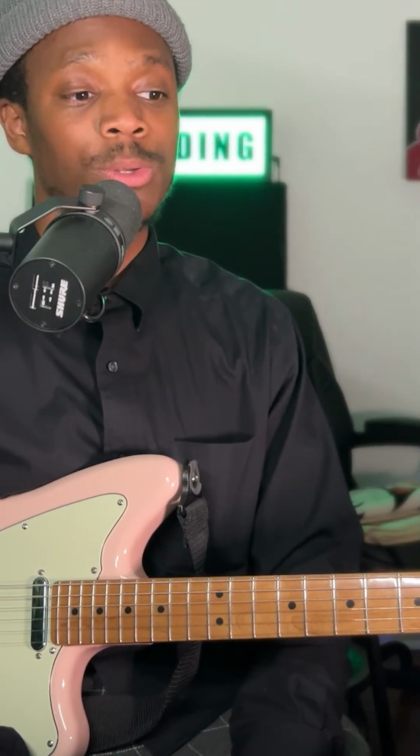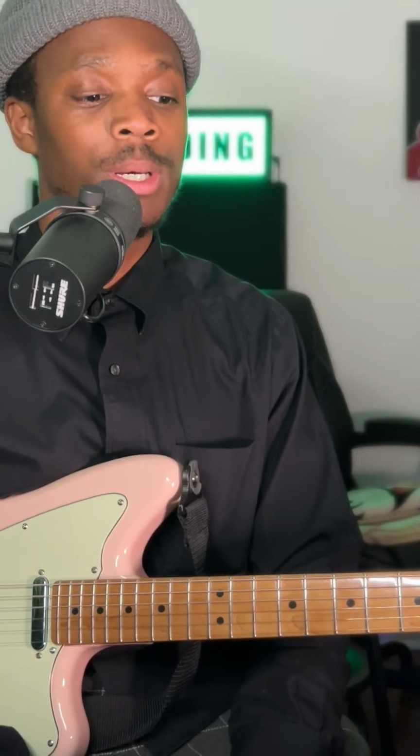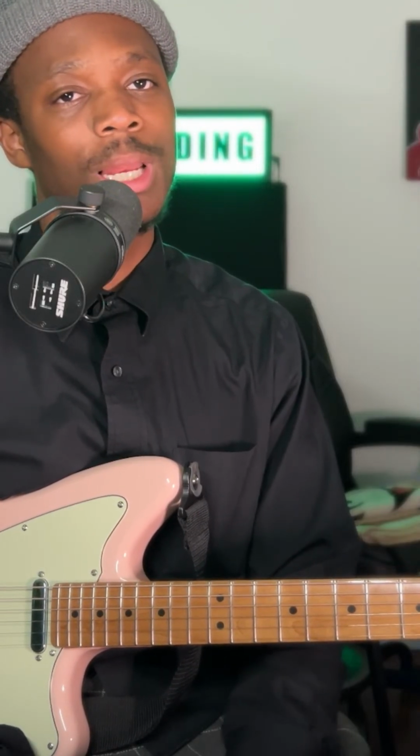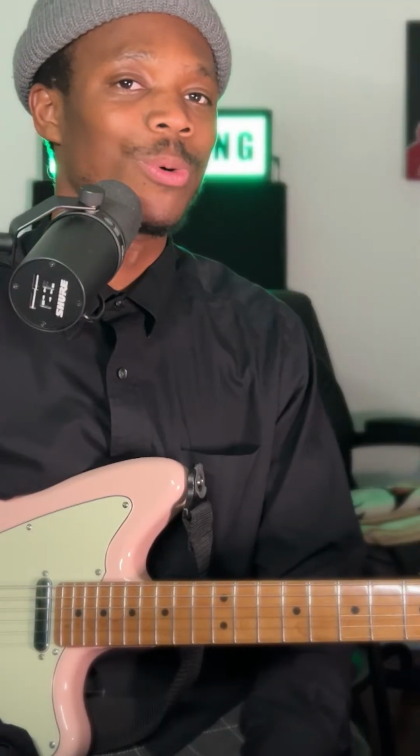And guitar is easy to do that, in my opinion. If I was doing it on horn, I feel like it would be a lot more annoying and a lot more redundant.